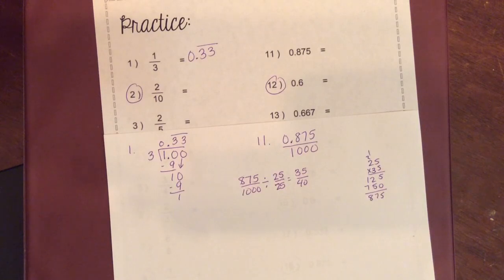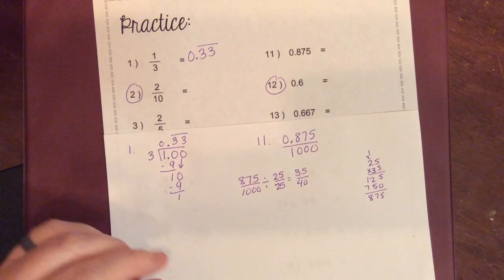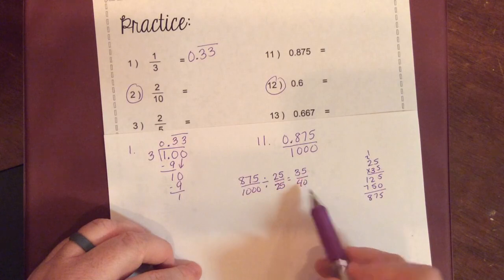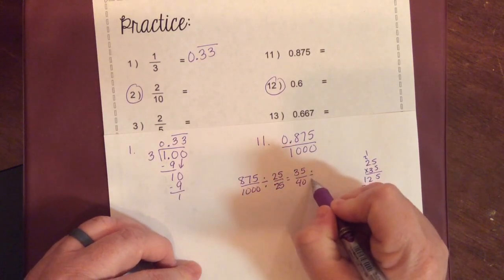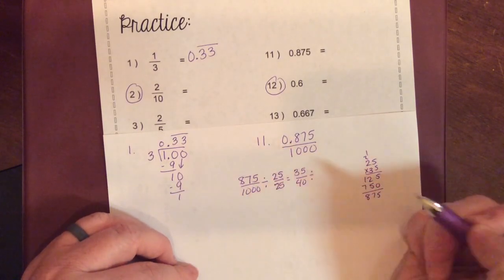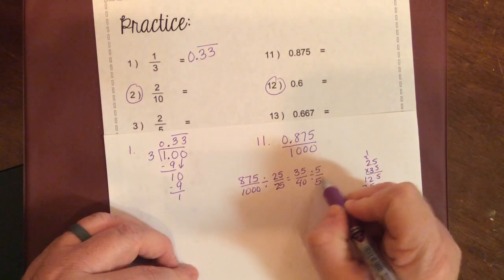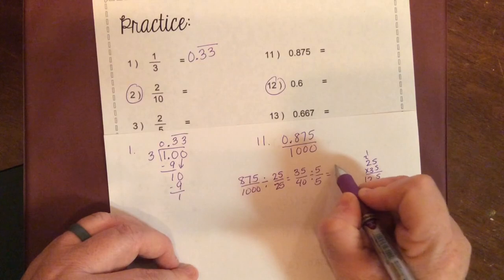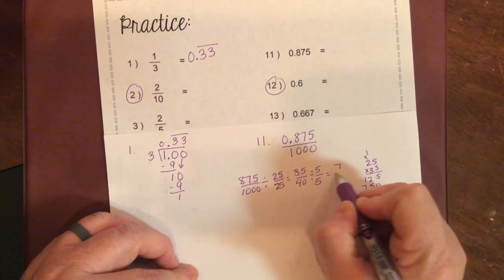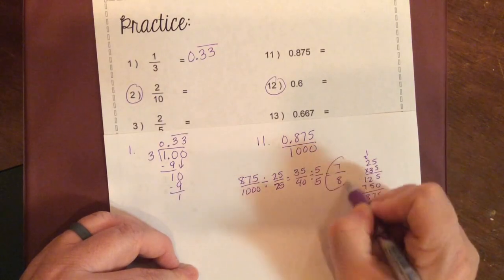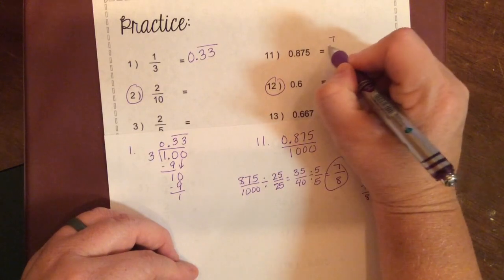Wow, so my fraction is getting a lot smaller, and I can still simplify this because that says 35 out of 40. So now I just divide again. What can I divide both of these by? A 5. That is the only factor we have left. 35 divided by 5 is 7. 40 divided by 5 is 8. So 7/8 is my answer.